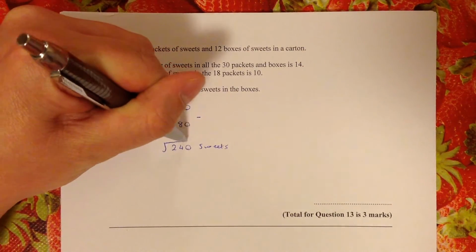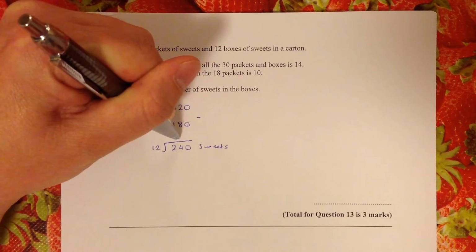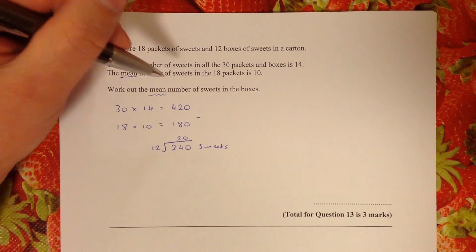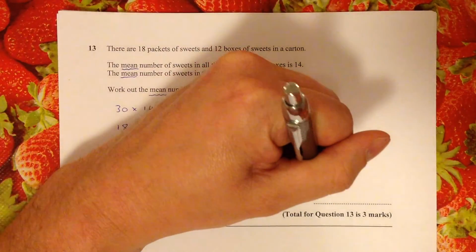So if we divide this by 12, we know that the average number of sweets, the mean average number of sweets per box must be 20.